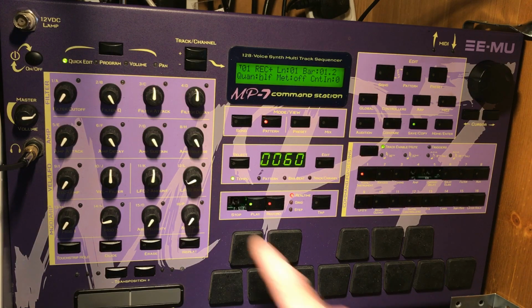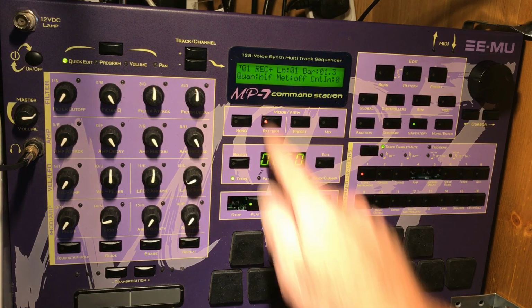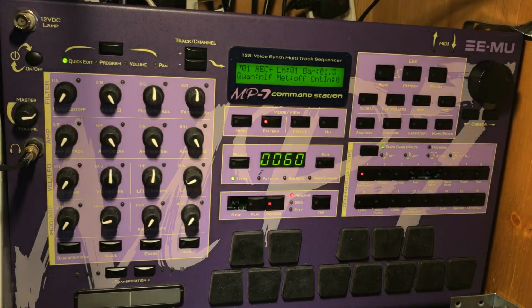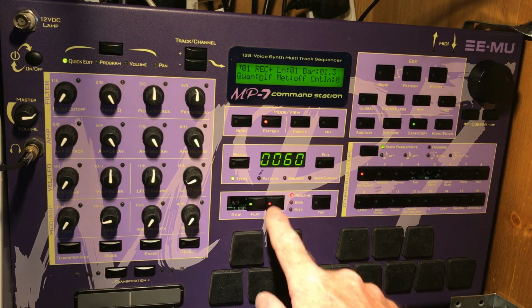So it's recorded both of those. As for timing, because it's on quantize to half a note, it's put 2 perfect note timings in there. So let's have a look at that, go into grid.